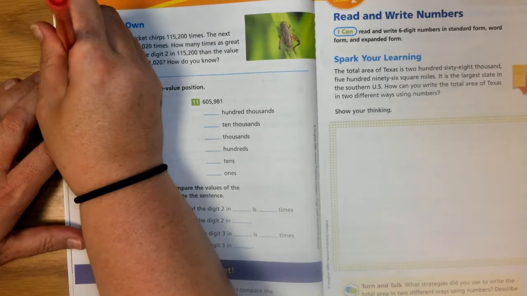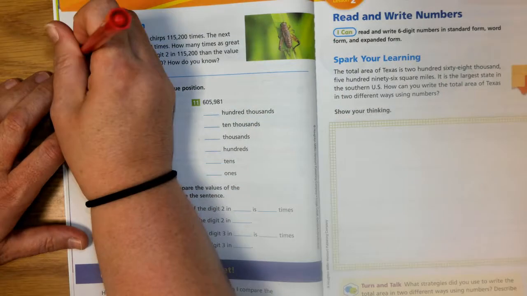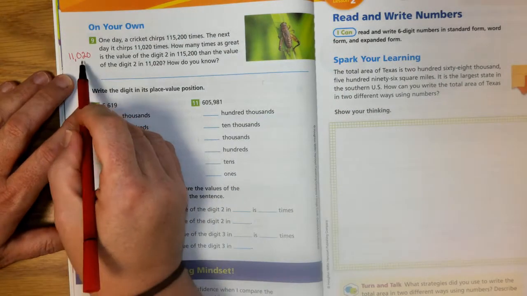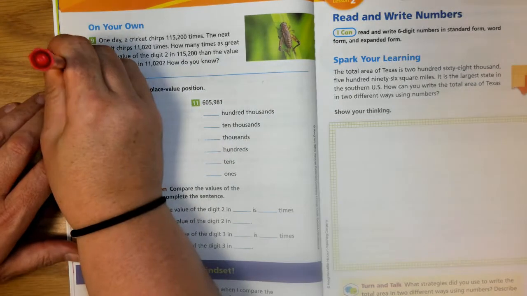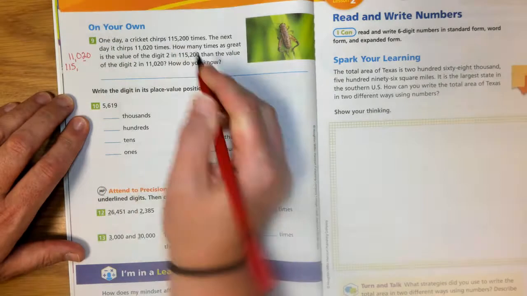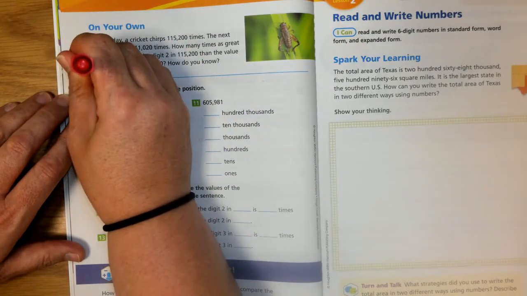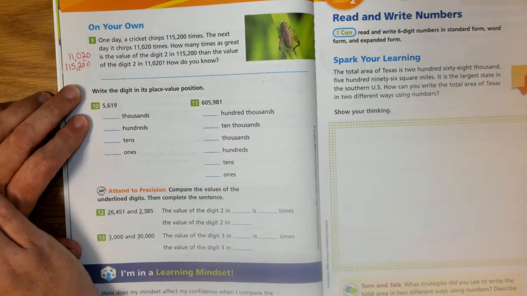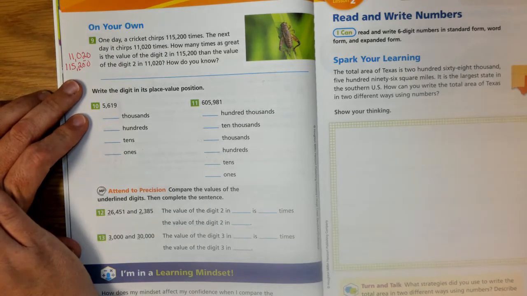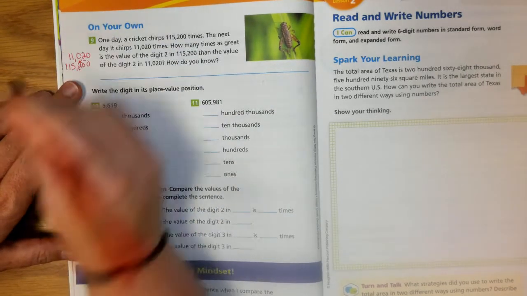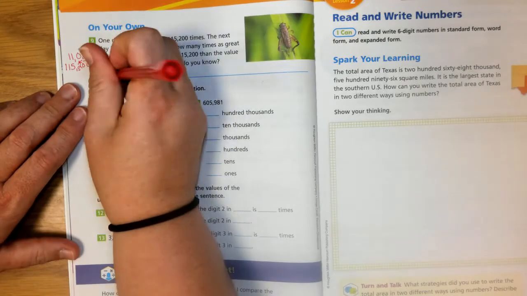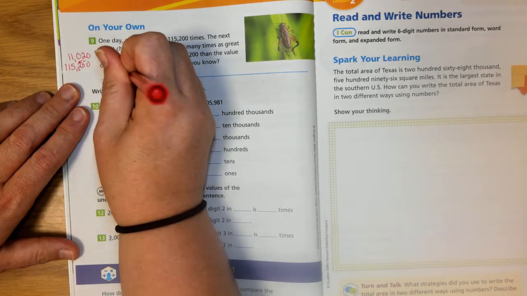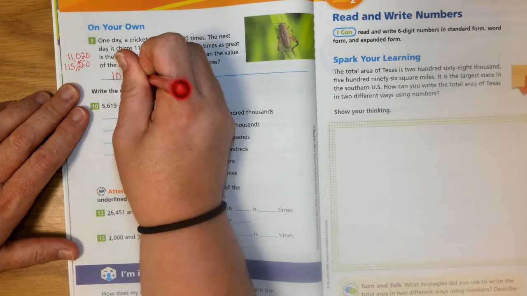Well, if we have 11,020, we know the 2 is in the tens place. And if we have 115,200, we notice our 2 is in the hundreds place. How much bigger is the 2 in the hundreds place than the 2 in the tens place? It is 10 times greater.